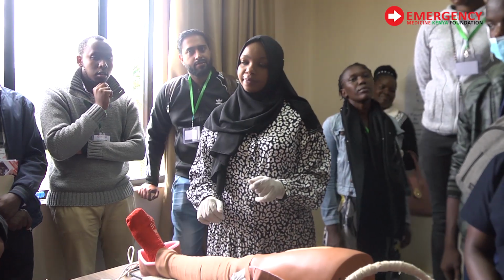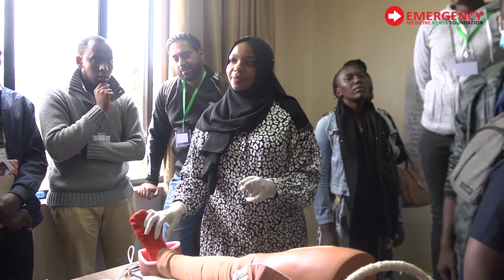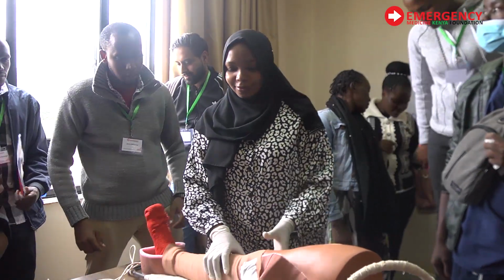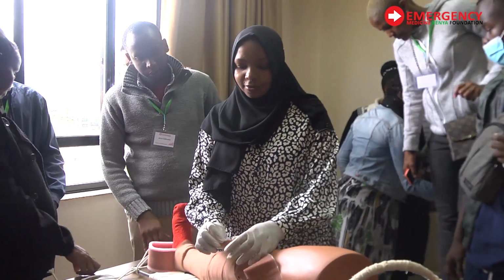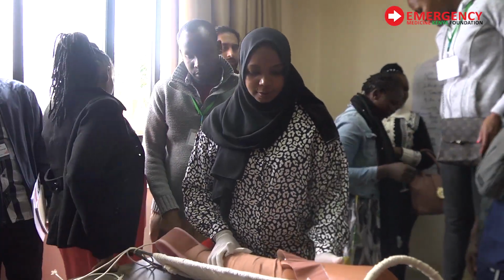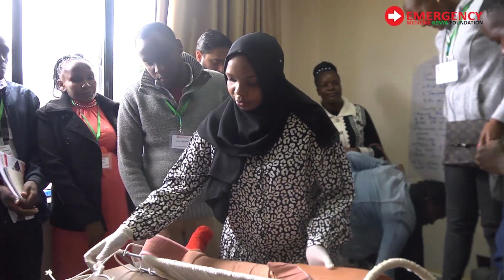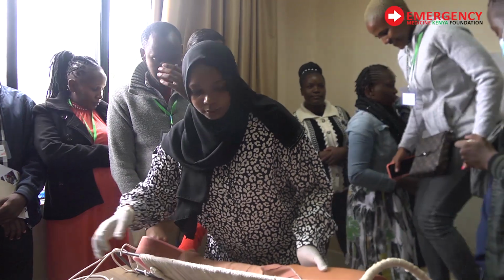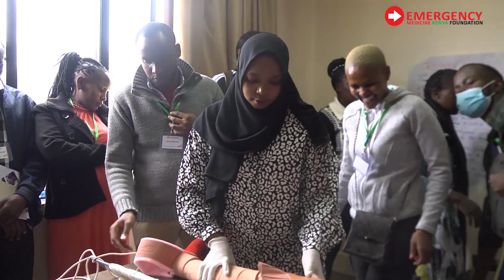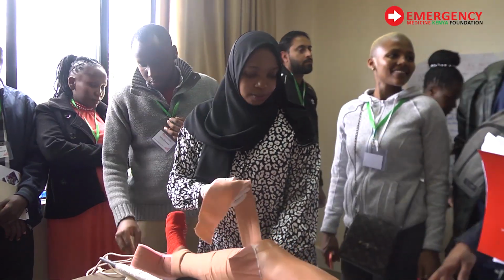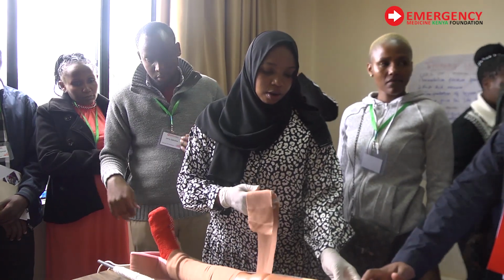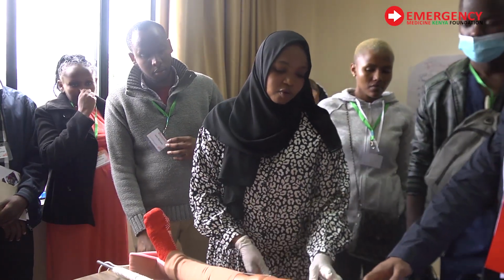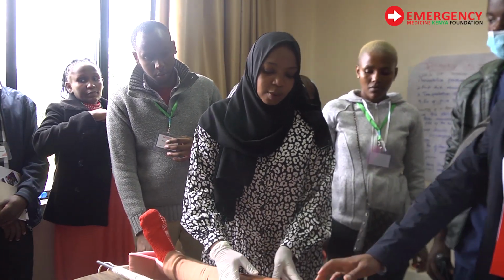So you want to try? And then the bandage, will it go up to the knee or above? No, it's just above the knee, not where the injury site is. It's just to help with the traction.